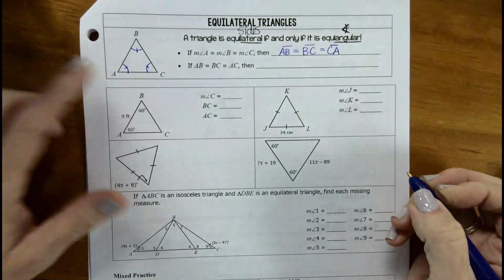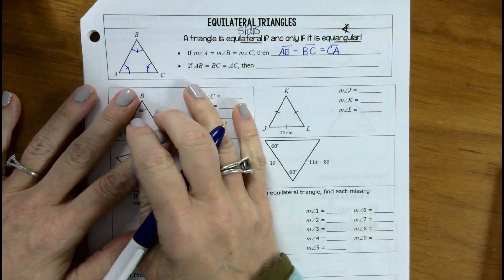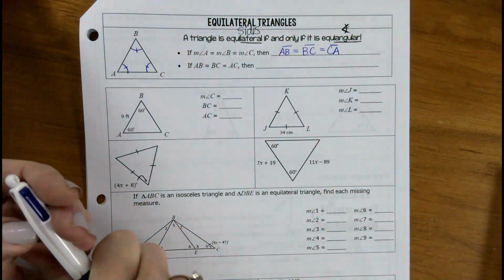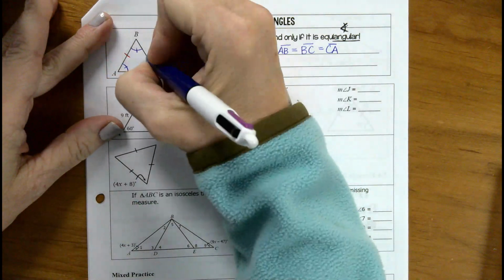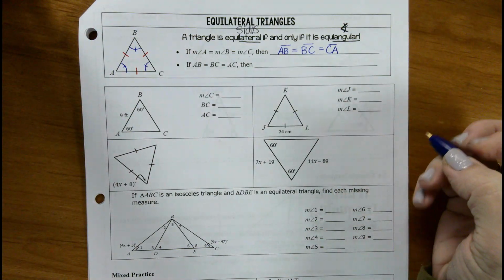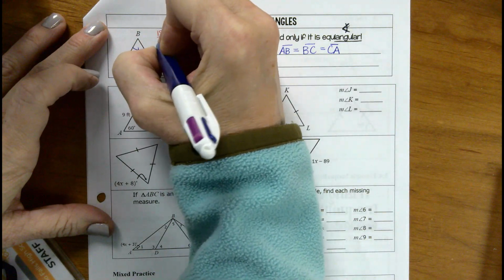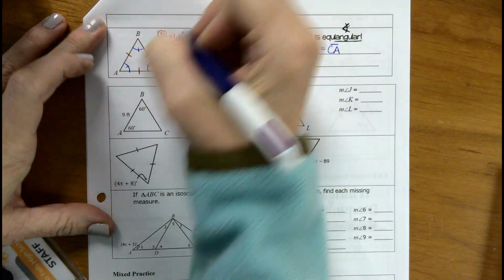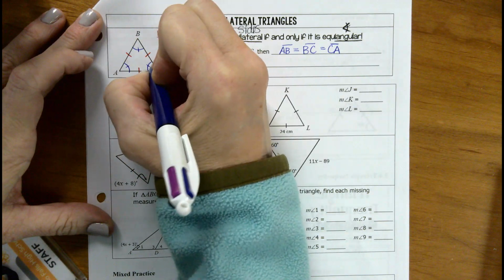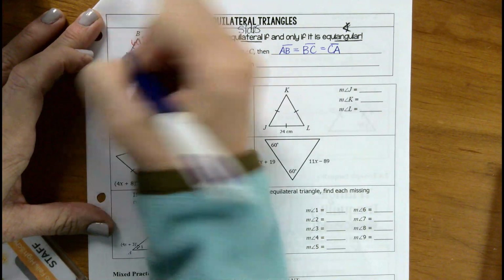They're all congruent. So over here, one tick mark, and one tick mark. Now, if you can't remember, 180 divided by 3 is 60. So all of these are 60 degrees: 60 here, 60 here, and 60 there.